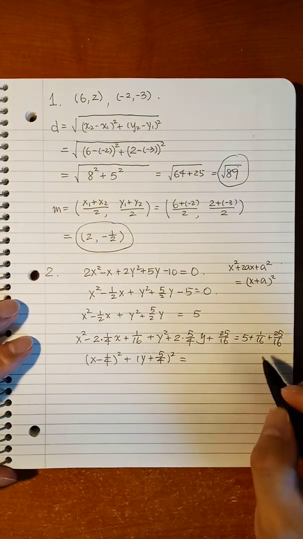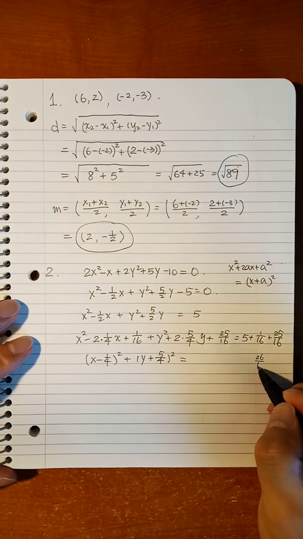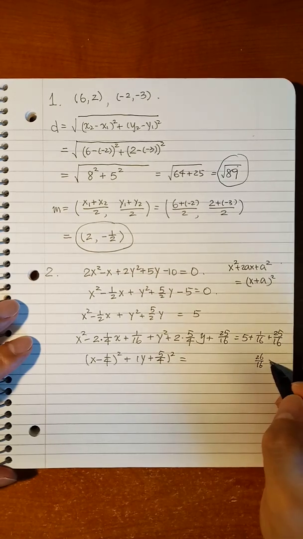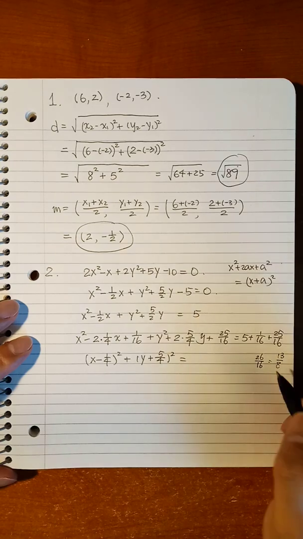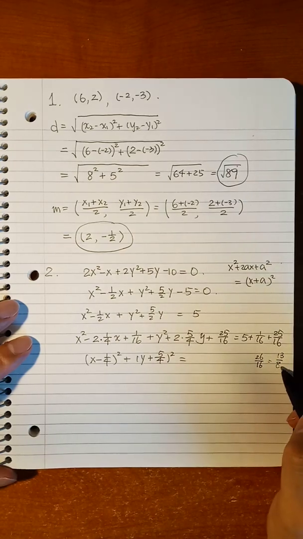what is this? This is 26 over 16 plus 5. This is 13 over 8. 26 over 16, 13 over 8.